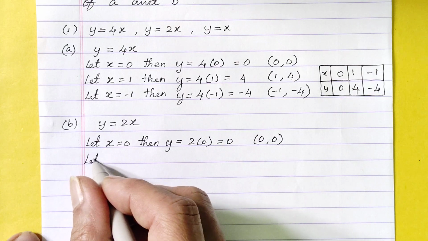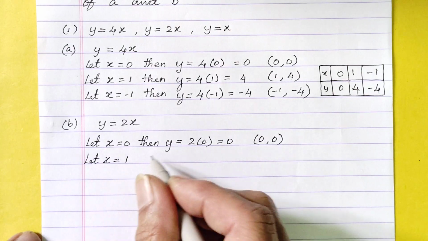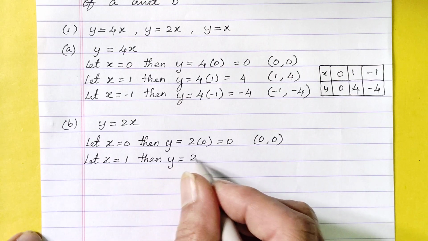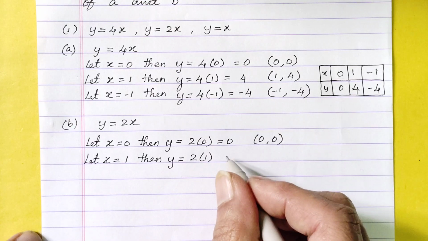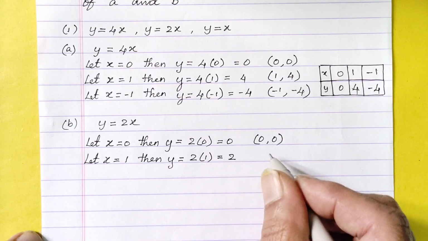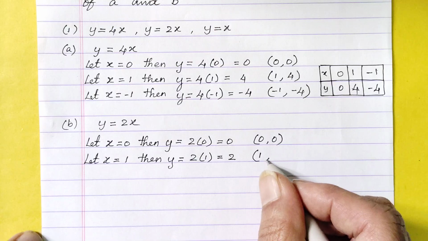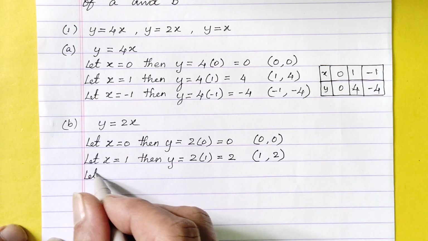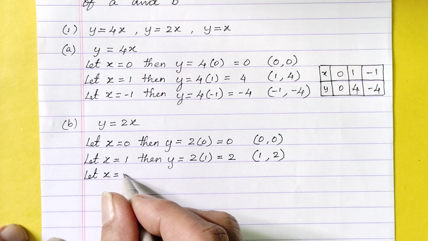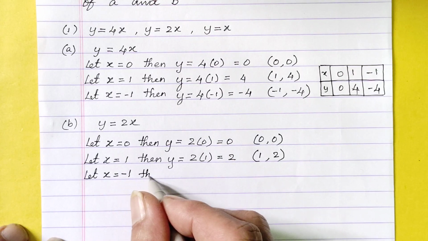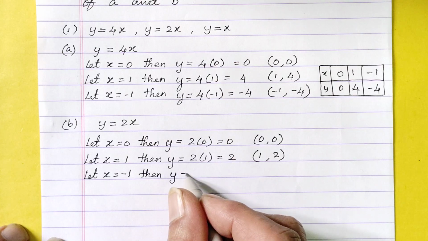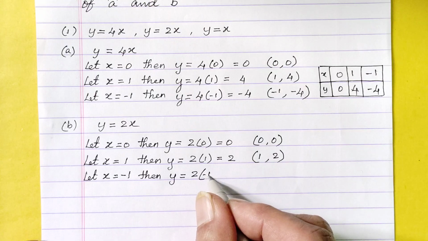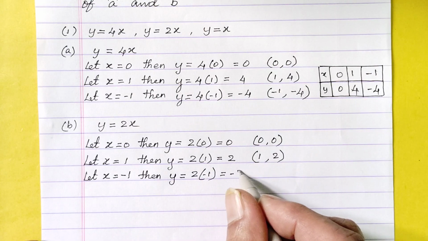Let x be equal to 1, then y is equal to 2 into 1, that's equal to 2. When the x coordinate is 1, the y coordinate is 2. Let x equal to minus 1, then y will be equal to 2 into minus 1, that's equal to minus 2.